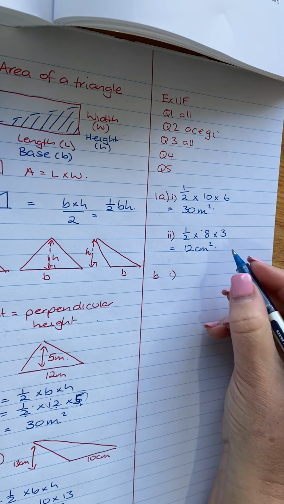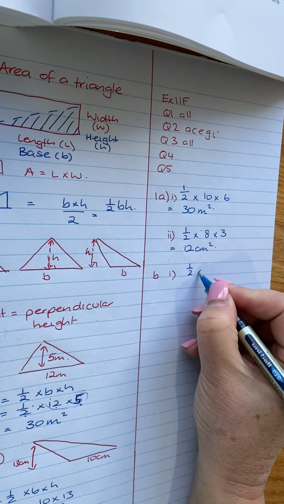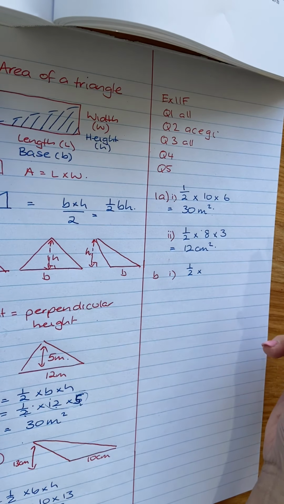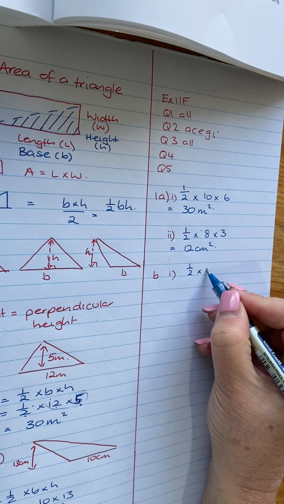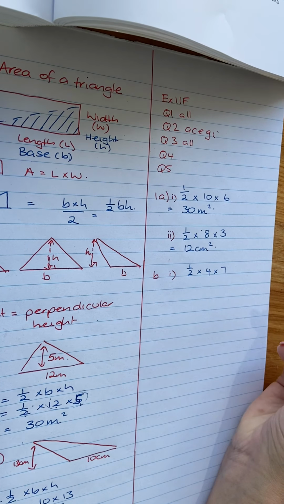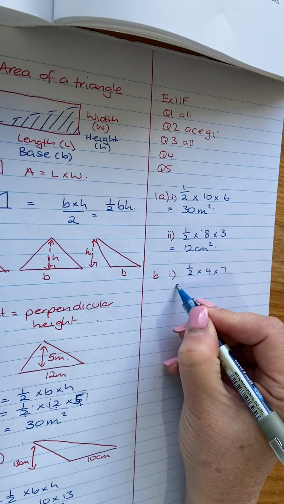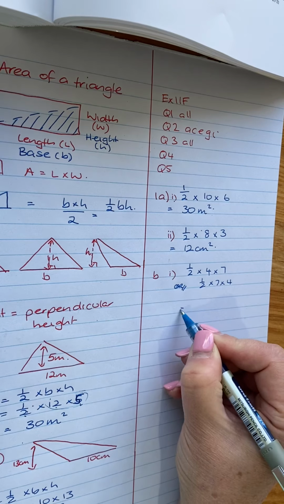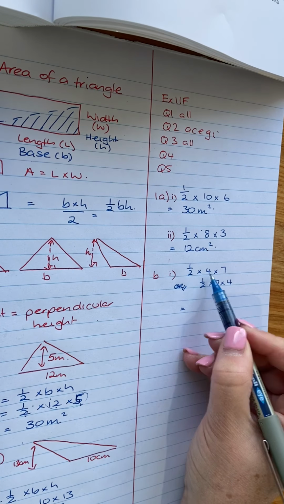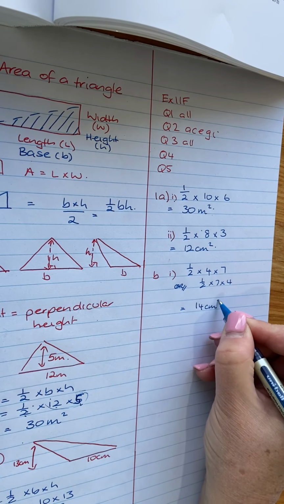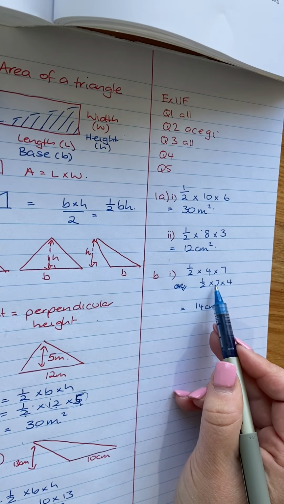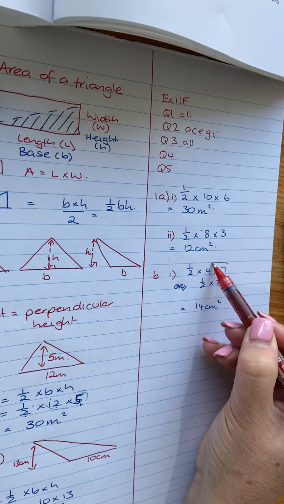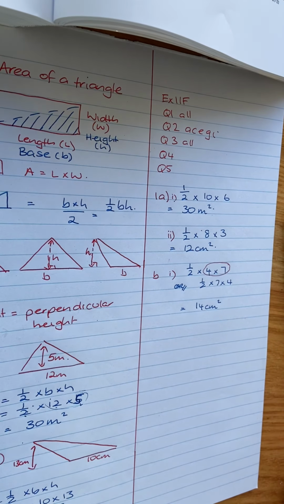I'll just do B part 1 because it's a bit weird. Half times the base length. If I turned that triangle around, I could make the base 4 and the height 7. If I didn't turn it around, it could be half times 7 times 4, but it's going to be exactly the same thing because half times 4 is 2 times 7, 14 centimetres squared. Half times 7 is 3.5 times 4 is 14 as well, but that's hard. The other way I could do it is 4 times 7 is 28 and half of that is 14.